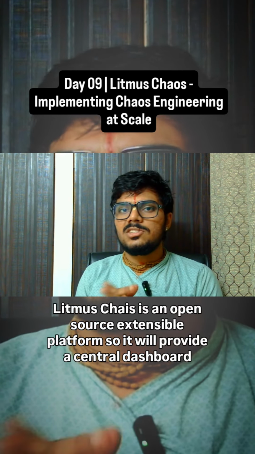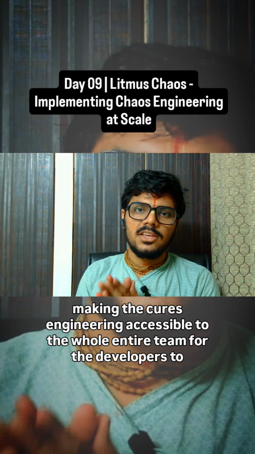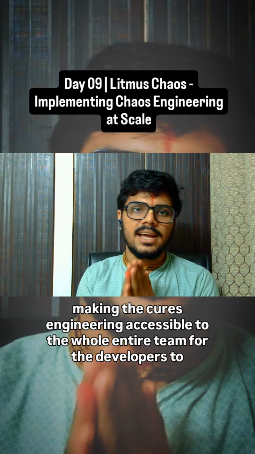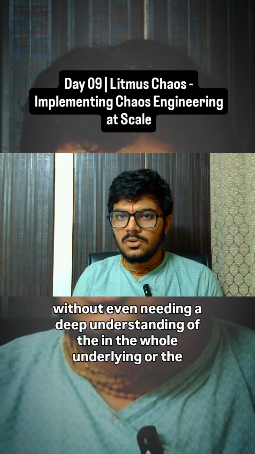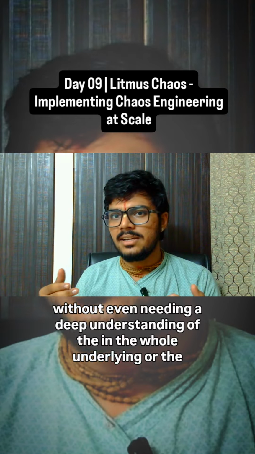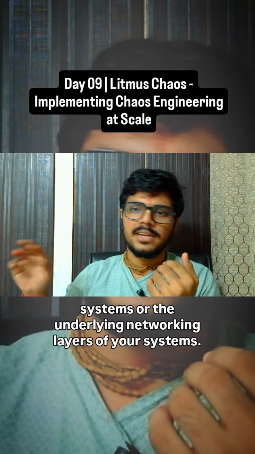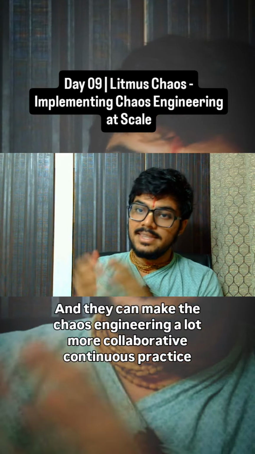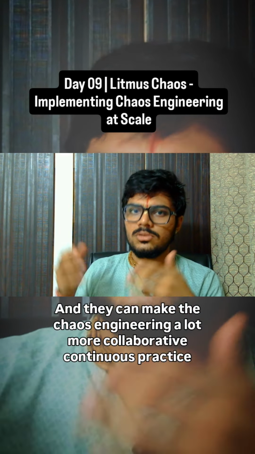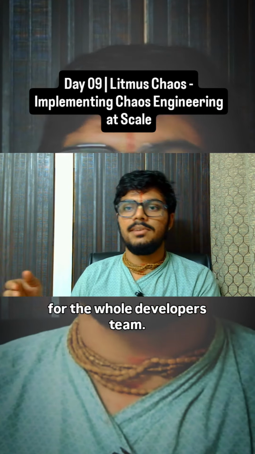Litmus Chaos is an open source, extensible platform, and it provides a central dashboard, making chaos engineering accessible to the entire team, from developers to SREs, without needing deep expertise in the underlying systems, whether Kubernetes or the underlying networking layers. They don't need that much knowledge about them all, and they can make chaos engineering a more collaborative, continuous practice for the whole developer team.